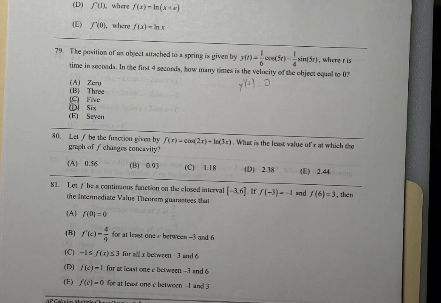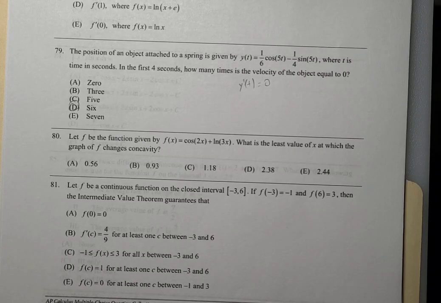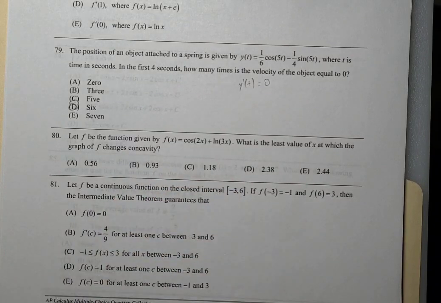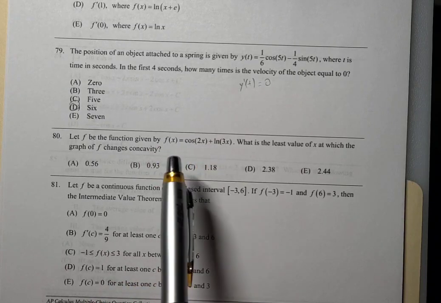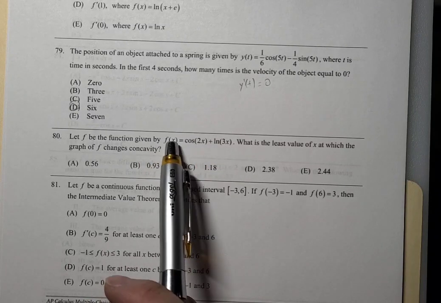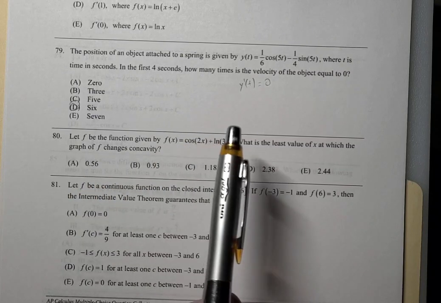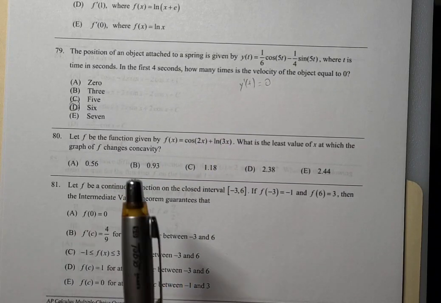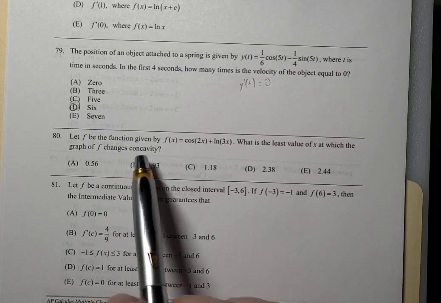Let f be the function given by f of x equals cosine 2x plus ln of 3x. What is the least value of x at which the graph of f changes concavity? The quick way to do this is, well, first of all, when it talks about concavity, a good idea is to find the second derivative. So we're going to put this as y1, and then y2 would be n derive of y1, and y3 would be n derive of y2. That's to get the second derivative of f. Then you can graph that to see where it changes sign, and that's where it changes concavity.